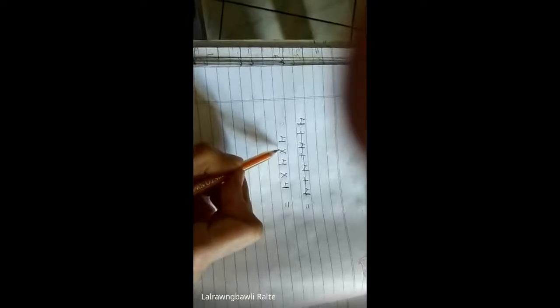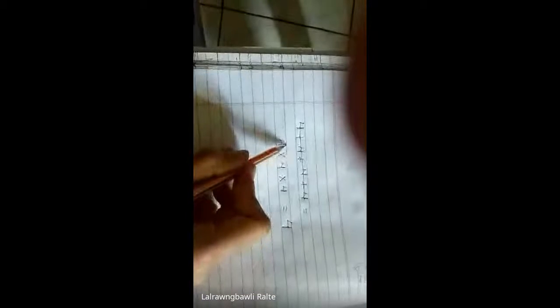Suppose we have 4 plus 4 plus 4 plus 4. Oh sorry, it should be 4 into 4 into 4. The base is the same, so we take the base and add the power.